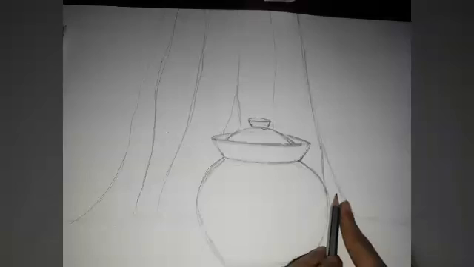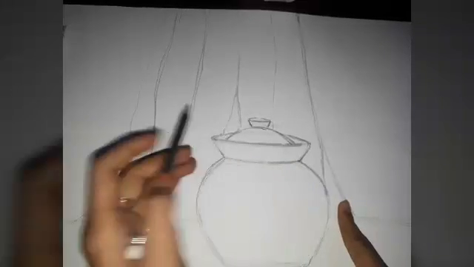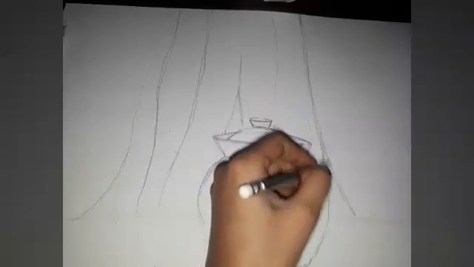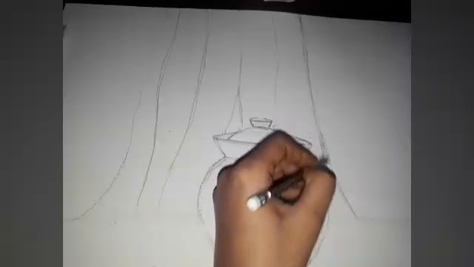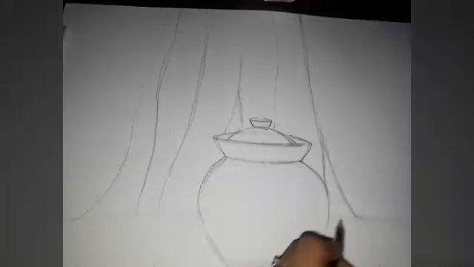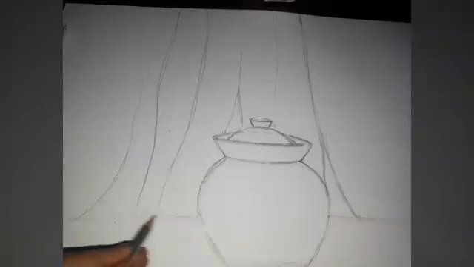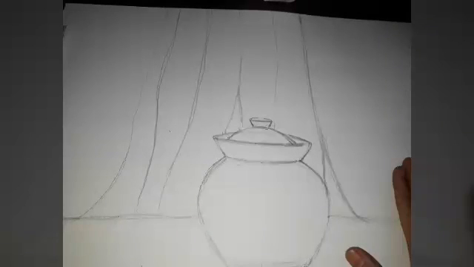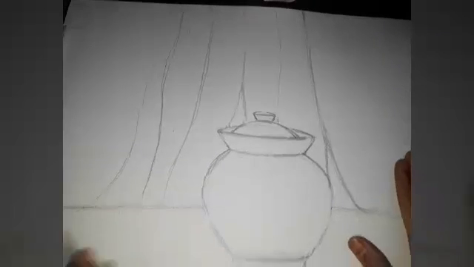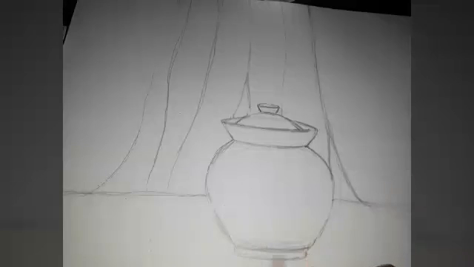Here you can see two V-type images. If you are not able to understand what it is, make pleats in any kind of cloth, then you will see these images and understand what it is. After the object, to show the base, you can use your pencil like this.